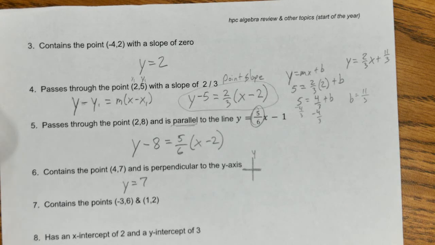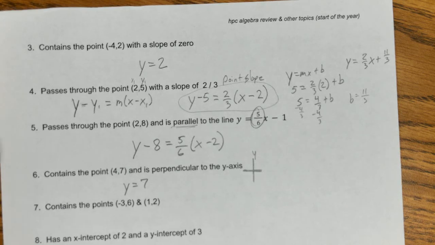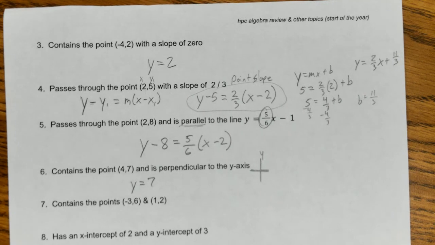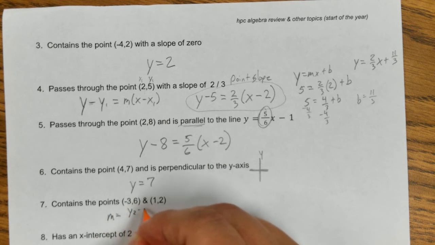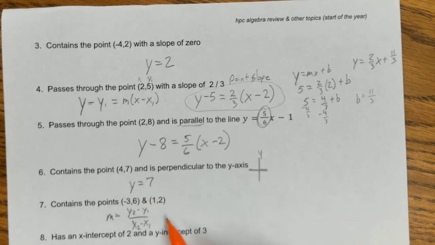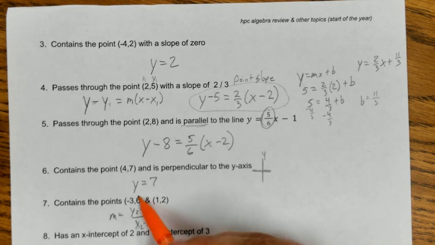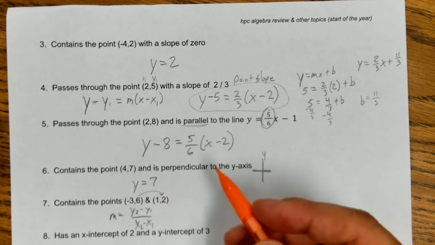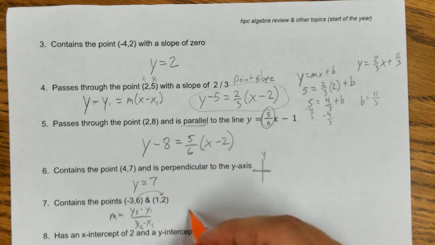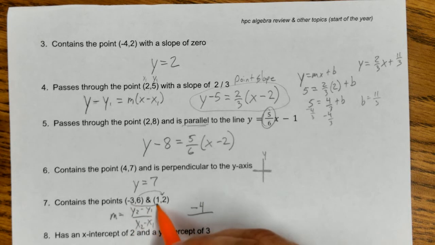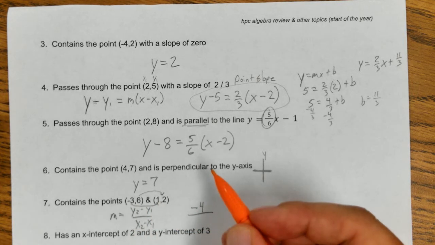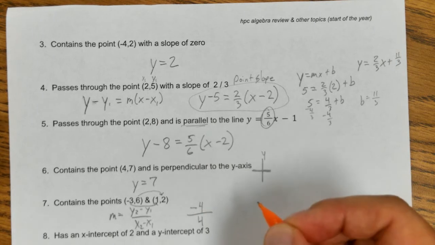Next it says contains the points -3, 6 and 1, 2. So now we can find the slope. The equation for slope is y2 minus y1 over x2 minus x1. Another thing that I like to do is just do the change in y divided by change in x. So when I look at this, I see that my y changed by going down 4. So I'm going to start with negative 4. Divided by, I see that my x changed by going up 4, or increasing by 4. So I'm going to make that positive 4.